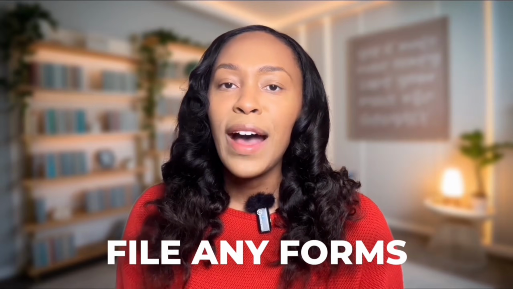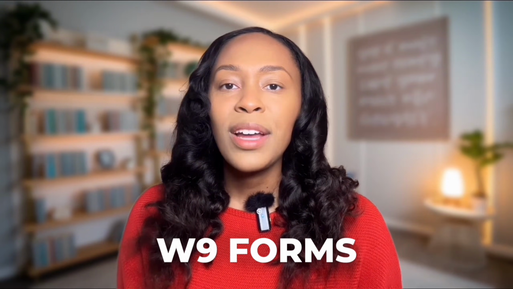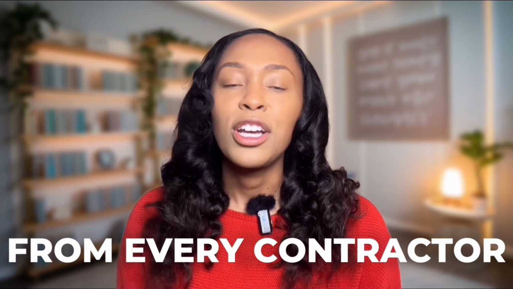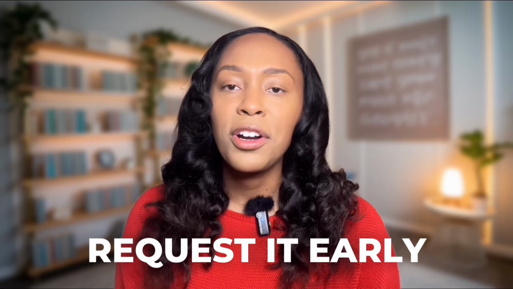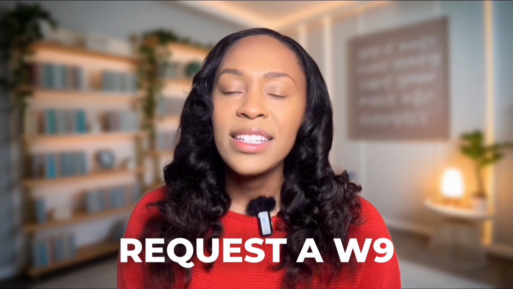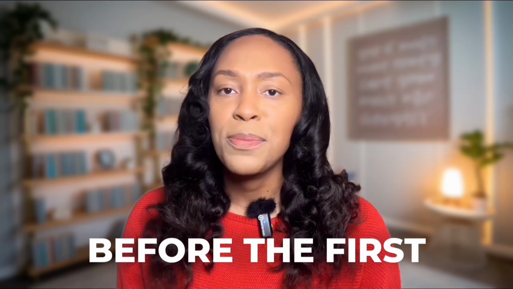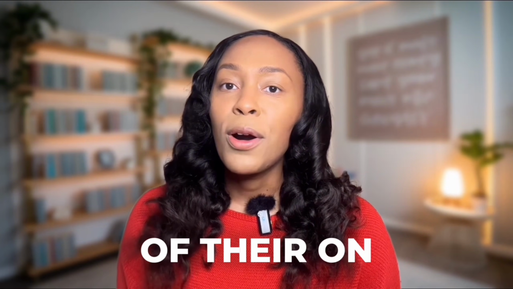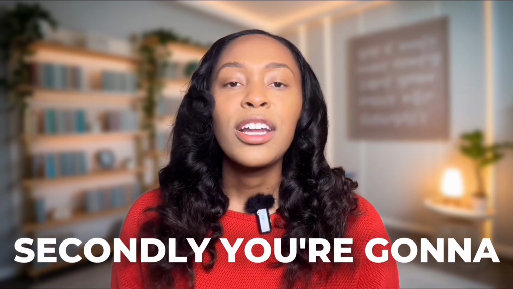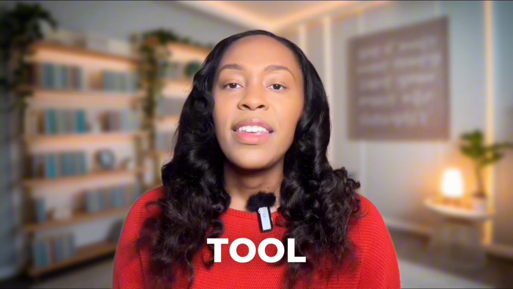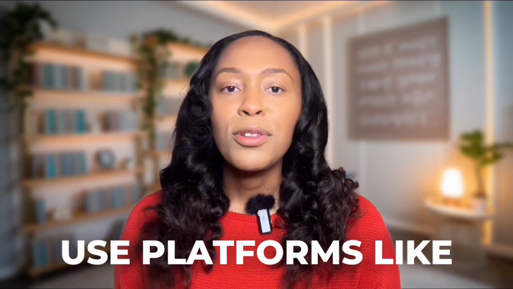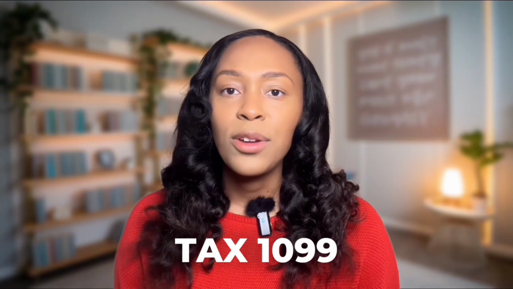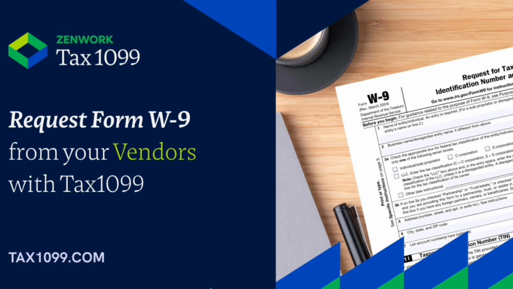Before you file any forms, you should collect W-9 forms from every contractor you plan to report. Here's how you do it professionally. First, request it early. Ideally, you would request a W-9 before the first payment. Some businesses make it part of their onboarding process. Secondly, use a template or a digital tool. The IRS has a standard W-9 form you can download. You can also use platforms like Tax 1099, which let you request W-9s electronically.